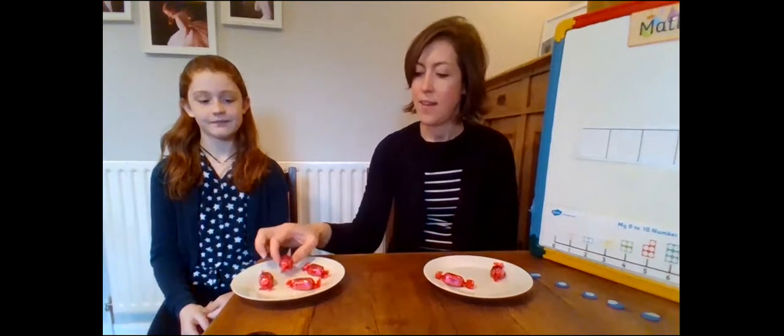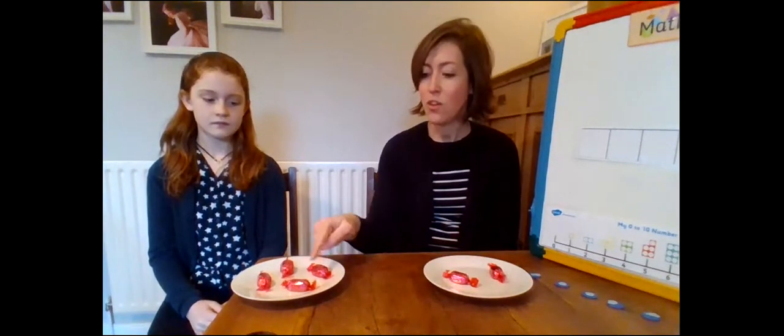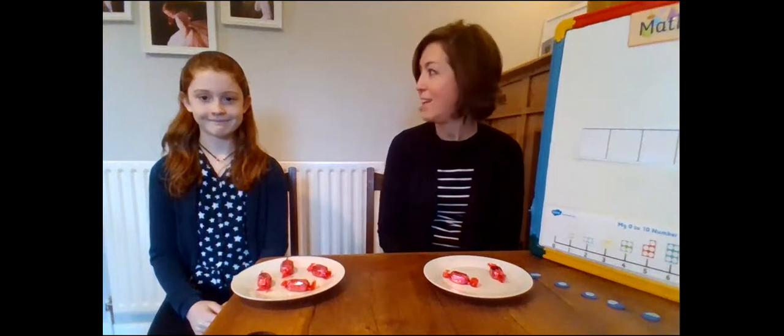Okay, right, so this time I have 1, 2 sweets, and Hetty has 1, 2, 3, 4 sweets. Who's got fewer sweets? Is it me or is it Hetty? That's right, it's me. I've only got 2 sweets, and Hetty's got more than me. She's got 1, 2, 3, 4 sweets. Is that fair, Hetty? No, that's not fair. That's not the same, is it? I'm sure you would like 4 sweets, but that's not fair, is it?